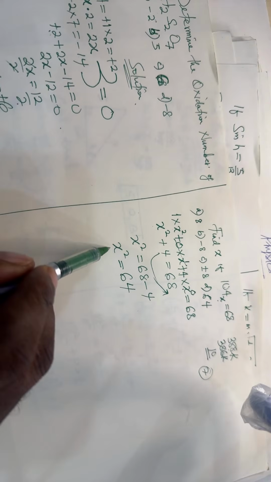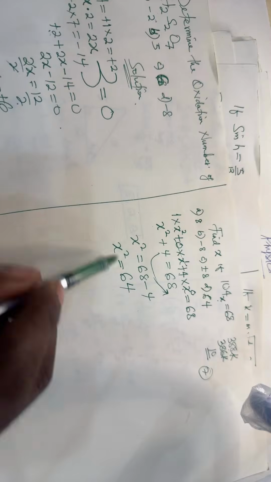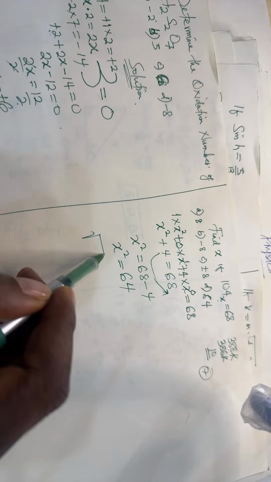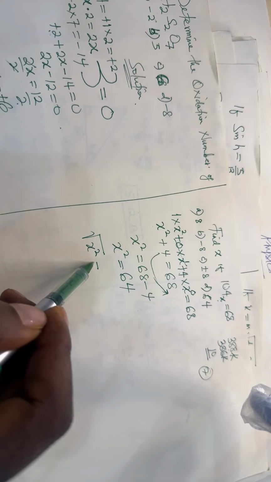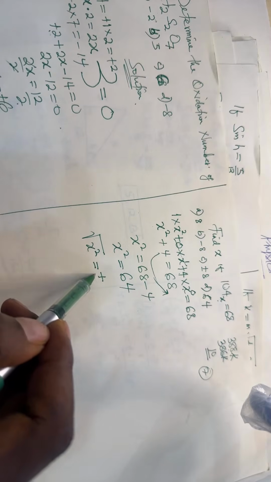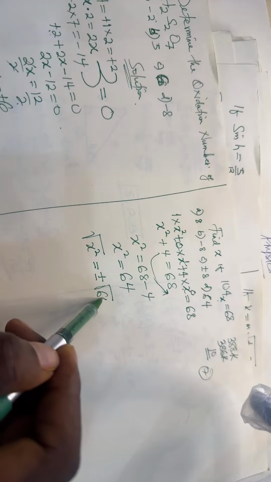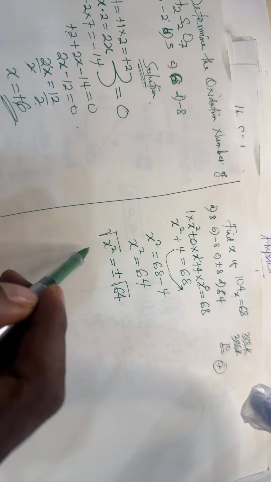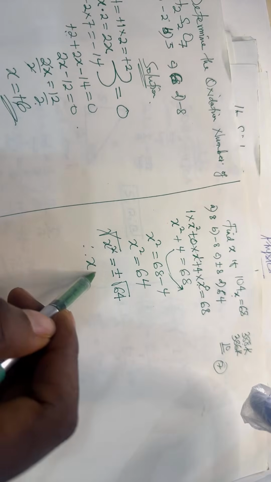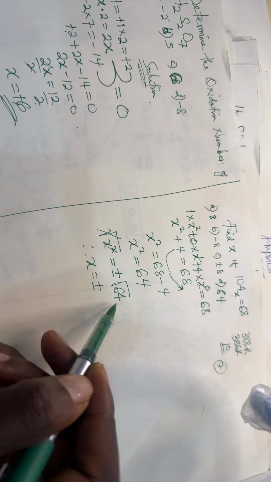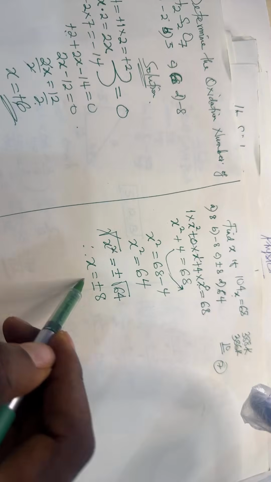If you want to get x, you need to take the square root of both sides. So if I take the square root of x squared, this one and this one will cancel, and on the right hand side, according to quadratic, it will be plus or minus the square root of 64. Therefore, x will be equal to plus or minus the square root of 64, which is 8.